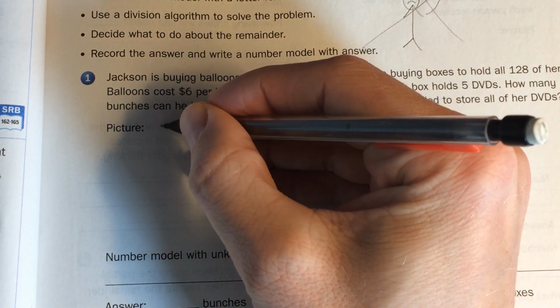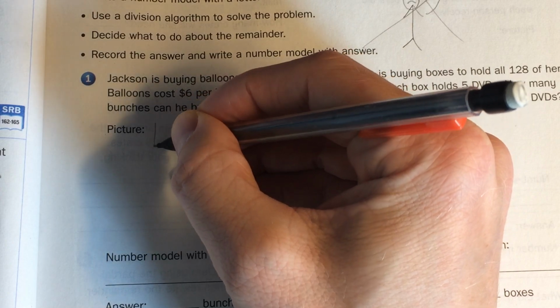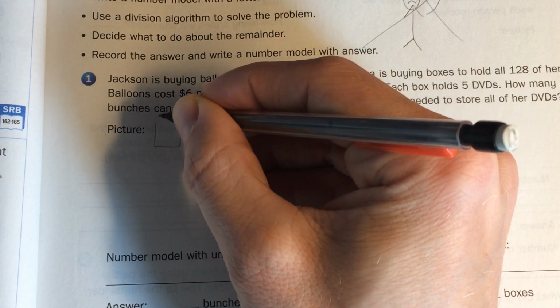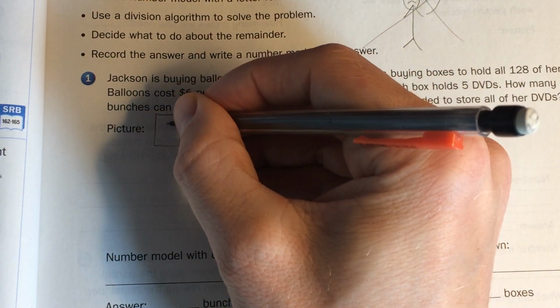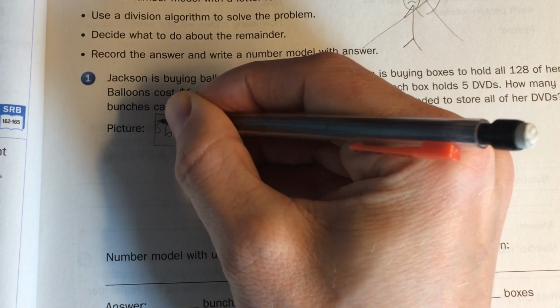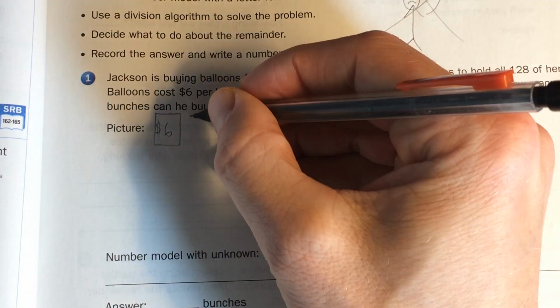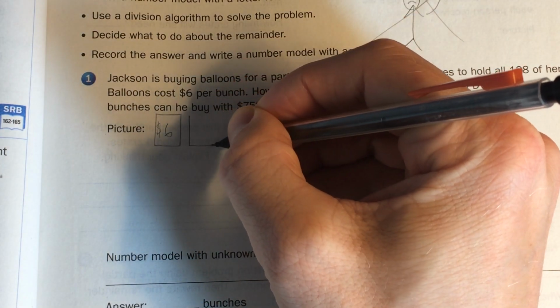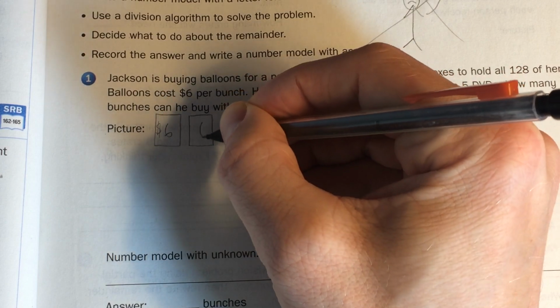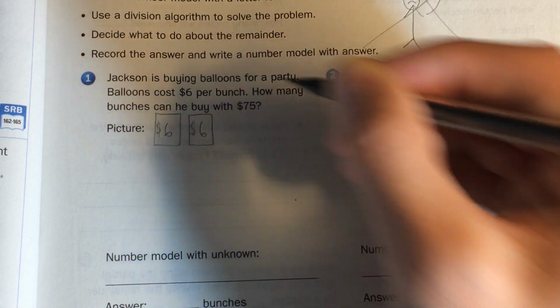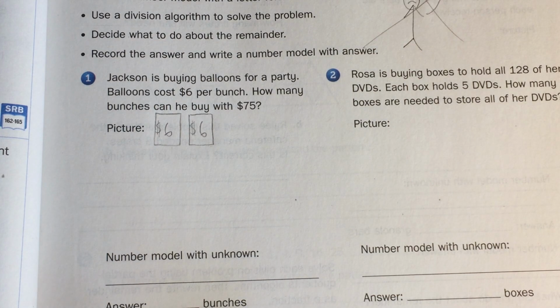I know every time Jackson buys a package or a bunch of balloons, it's going to cost $6. So here's the first piece of my picture. So that's $6. And if you bought another pack of balloons, that'd be another $6 for $12 total.